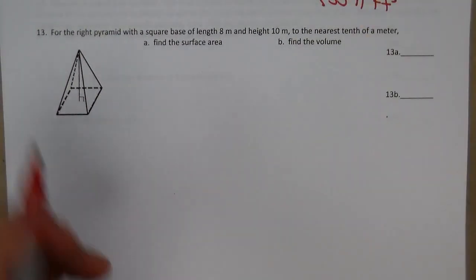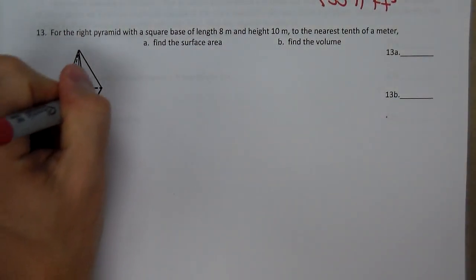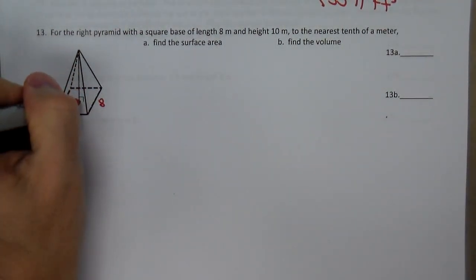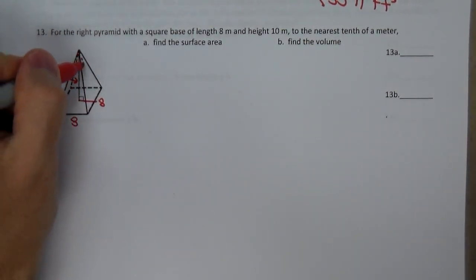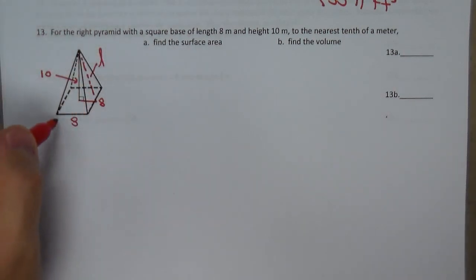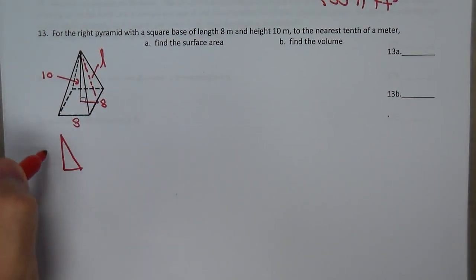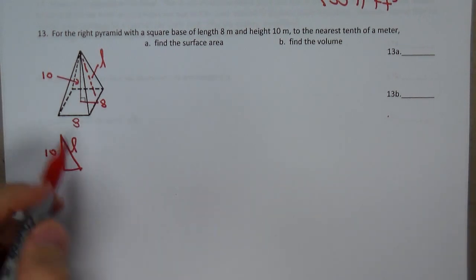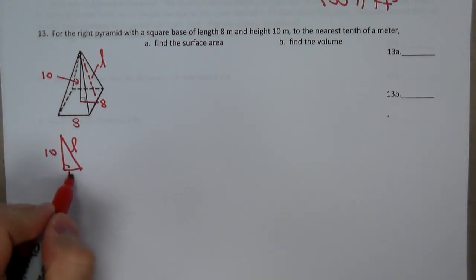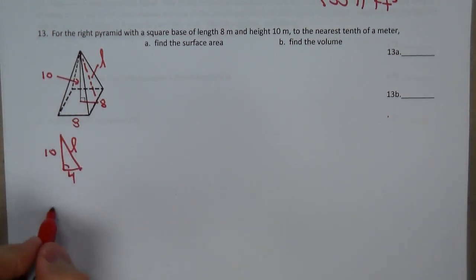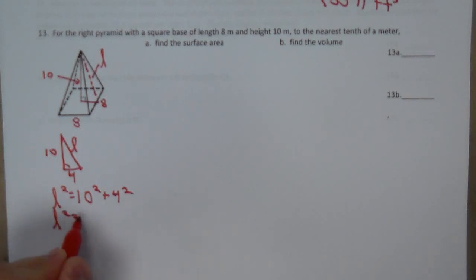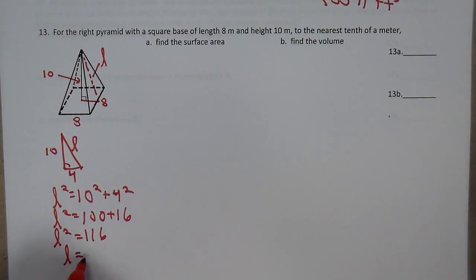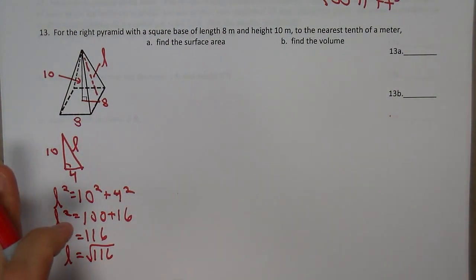Number 13, we have a square pyramid with a base of 8 by 8. We have a height of 10. We've got to find surface area. To find surface area, we're going to need slant height. So I'm going to take a slice out and make our right triangle, which is going to help us find slant height. I'm not going to use 8 for the side down here. I'm going to make it a 4 because it's half of it. So it's L squared equals 10 squared plus 4 squared. We get 100 plus 16, or 116. So my slant height is the square root of 116. I'm just going to leave it at that for now.